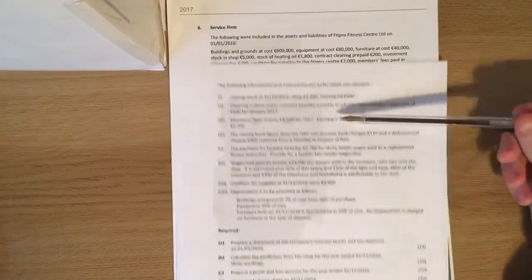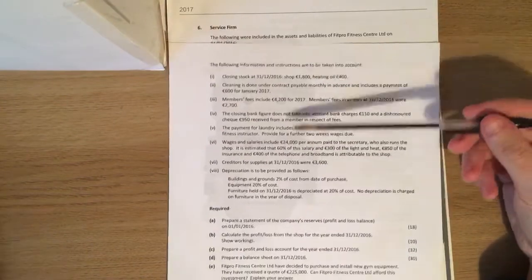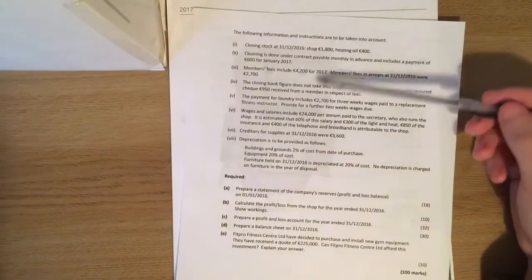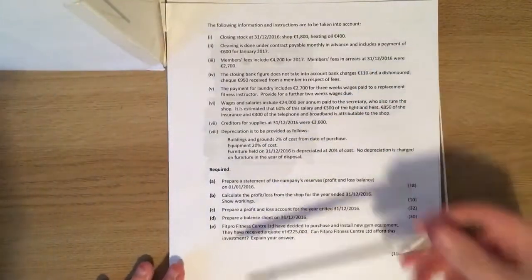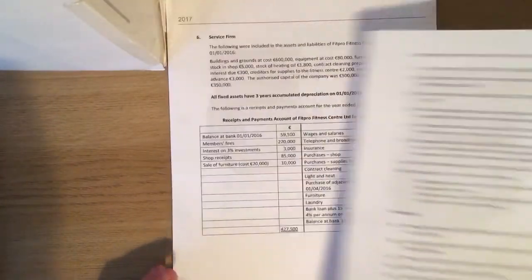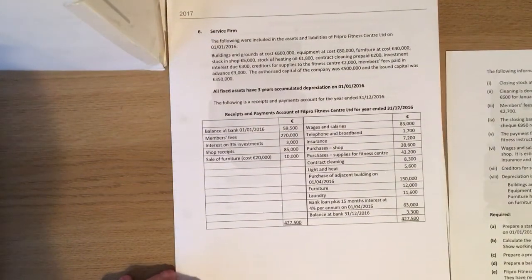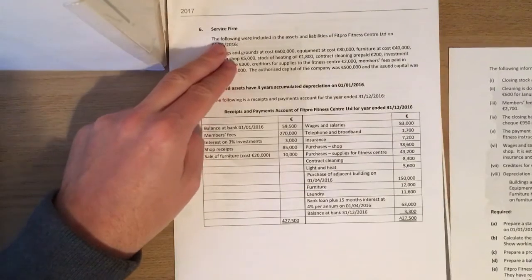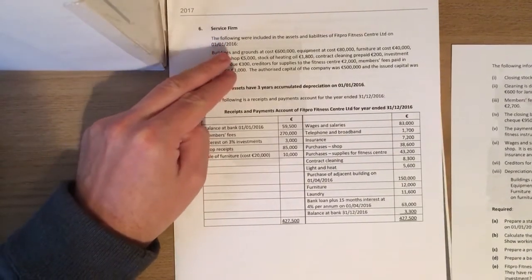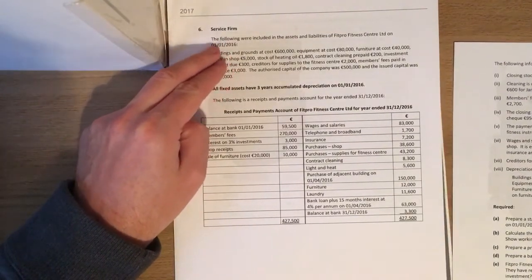So what I'm going to do with this one is just run through the additional information, the adjustments, the workings first, and then I'll move on to the question in separate videos. So we're doing FitPro Fitness Centre for 2016. These assets and liabilities at the start are what will go into that statement of capital, or statement of reserves.